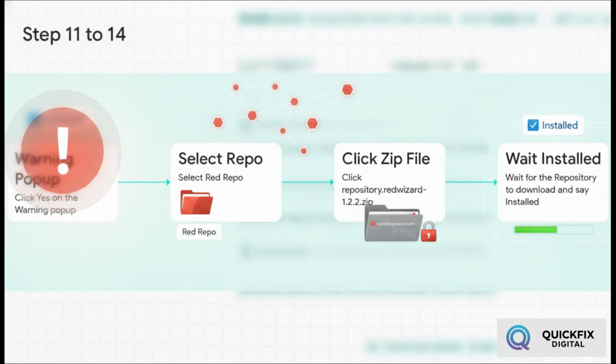Moving into Step 11, you might actually see a warning pop up here. Don't panic, just click Yes. Step 12, a box will open up listing all your sources. Find and select that red repo we just created back in Phase 1. Step 13, click on the file named repository.redwizard-1.2.2.zip.